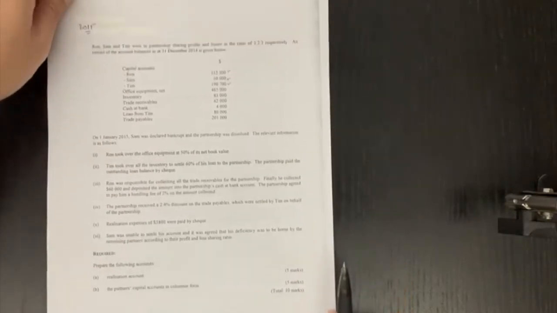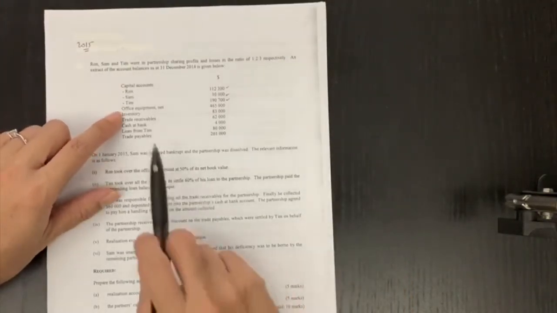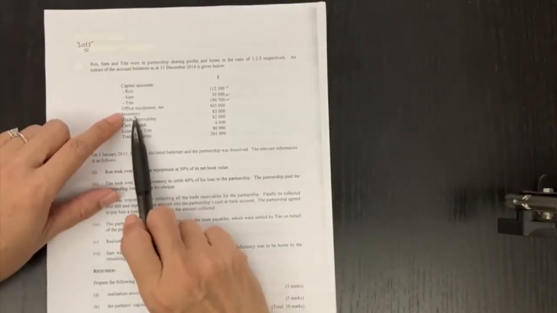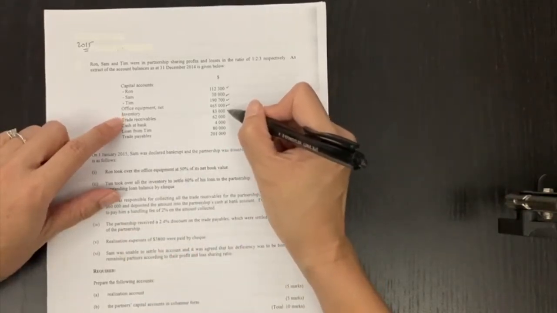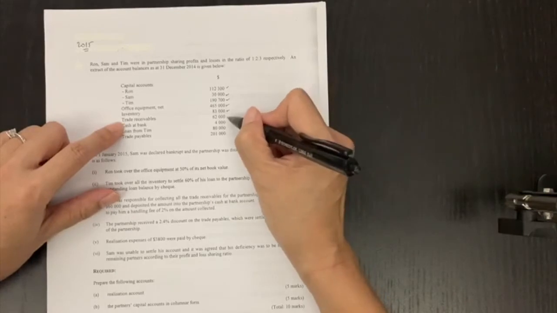Okay, and then next we have to close and transfer all the assets into the realization account. So therefore I need to close this office equipment, inventory, trade receivable.